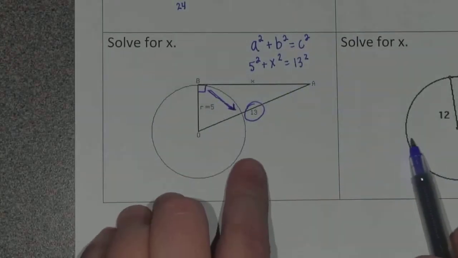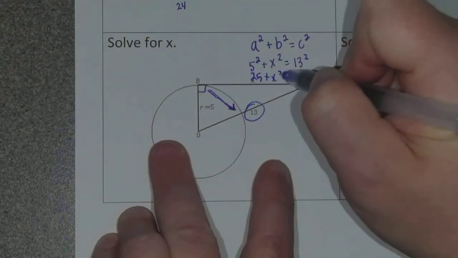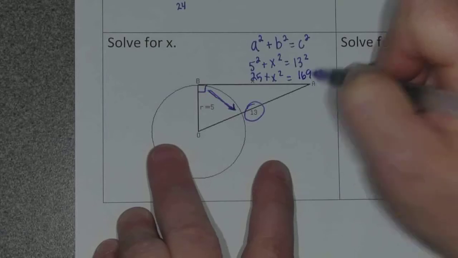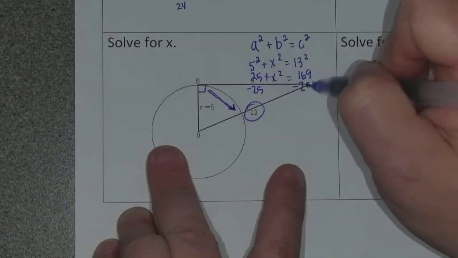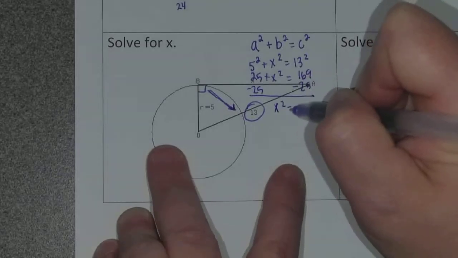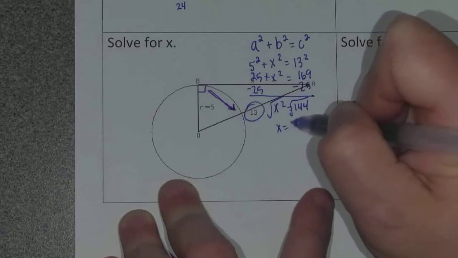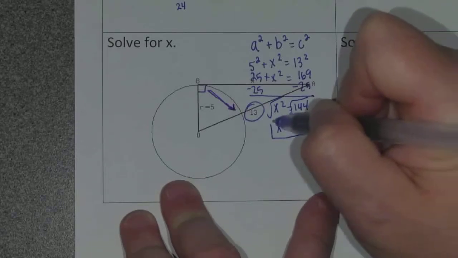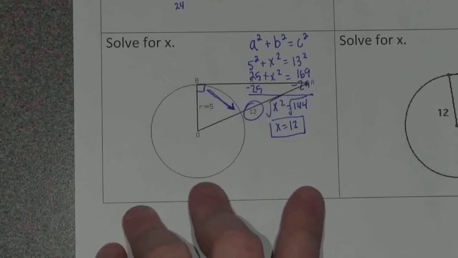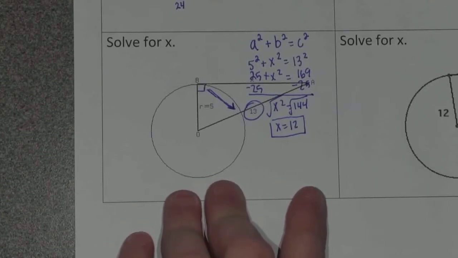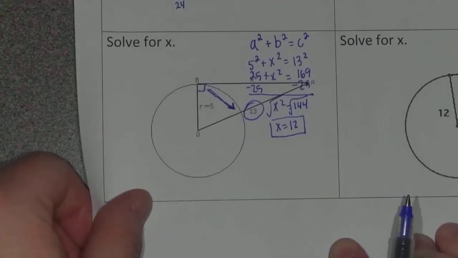All right, I've talked a lot. Do you have it solved yet? This will be 25 plus x squared equals 169. Subtract the 25 over to the other side, and you get x squared equals 144. Square root both sides, and x equals 12 for the length of the side. Questions on how I did that? All right, one last problem then that's very similar to this one.